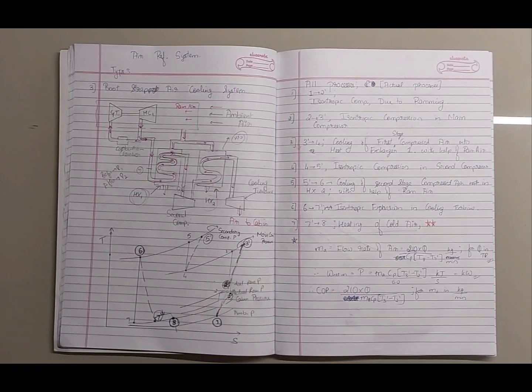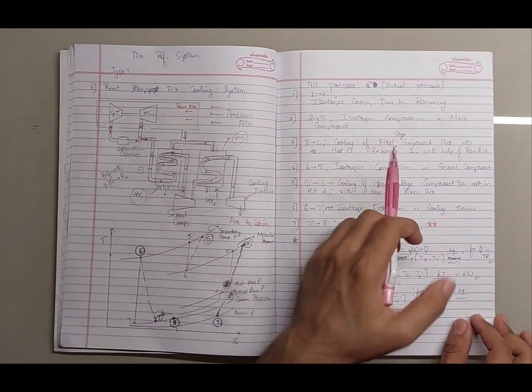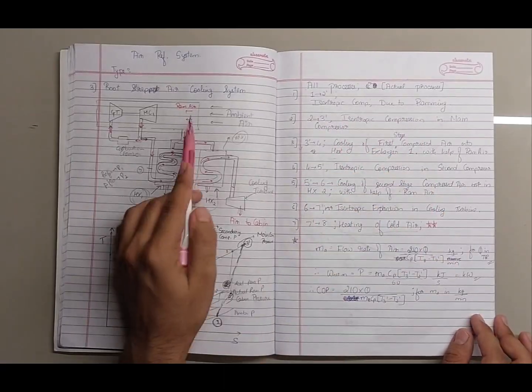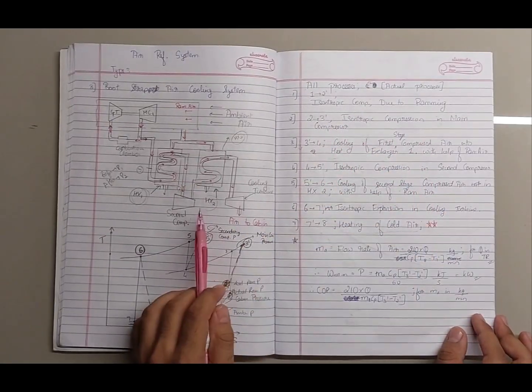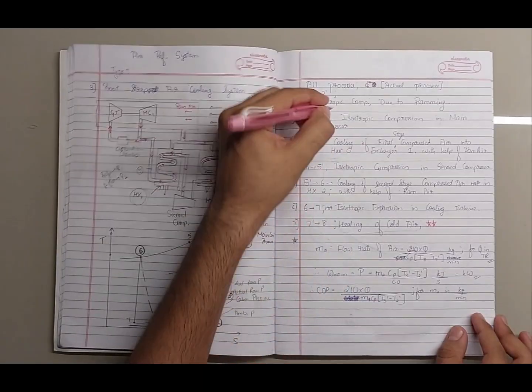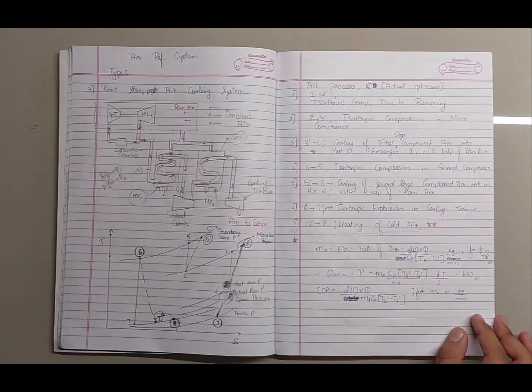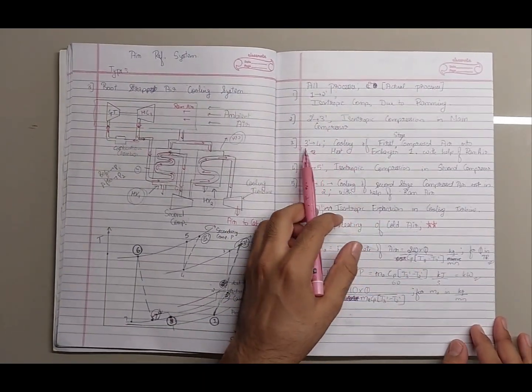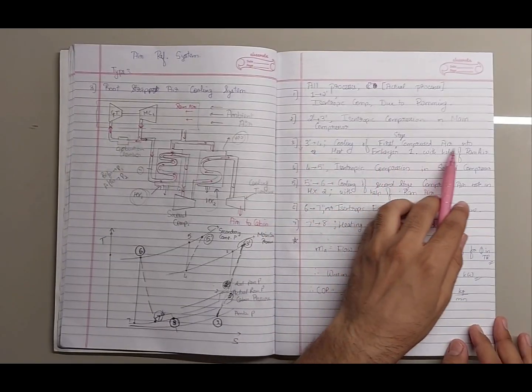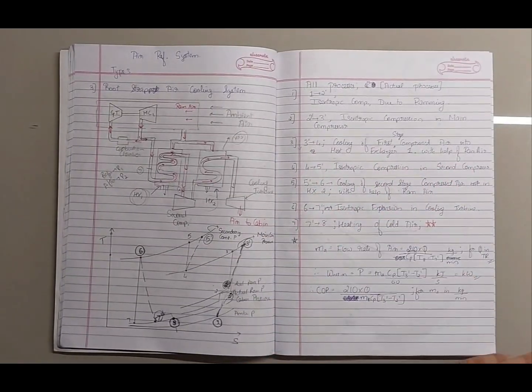Now let's talk through the processes directly to get a better understanding. 1 to 2' ramming effect, 2' to 3' isentropic compression in the main compressor. Then 3' to 4 cooling of the first stage compressed air in the heat exchanger 1.